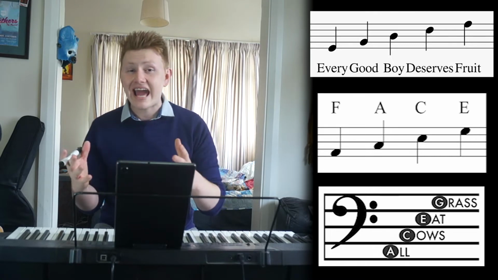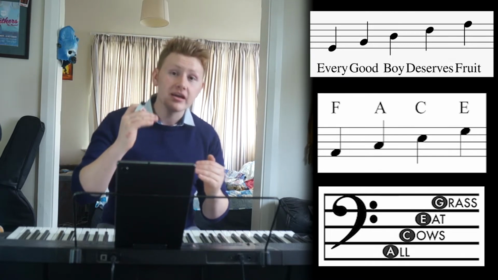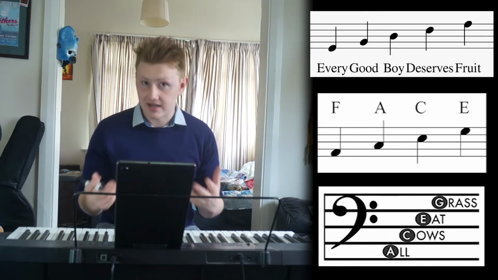That is the easiest way that I know to distinctively find whatever note you are trying to sing in treble or bass clef, is just by identifying what the lines are using something like Every Good Boy Deserves Fruit, or Face in the Space, or All Cows Eat Grass, using some sort of device like that to help us count up in thirds what the notes are.